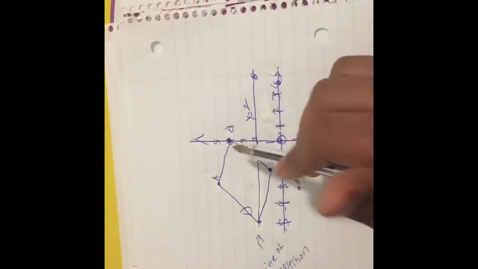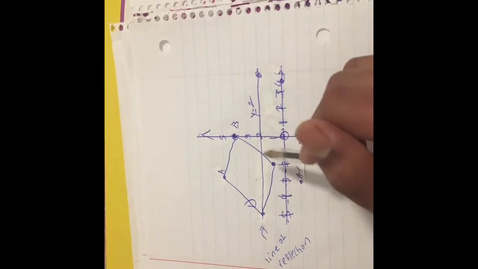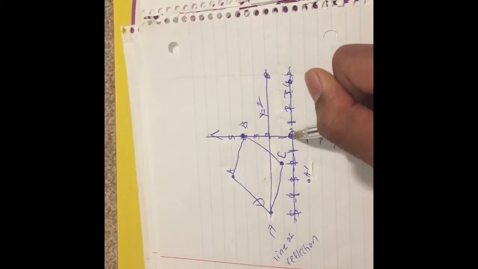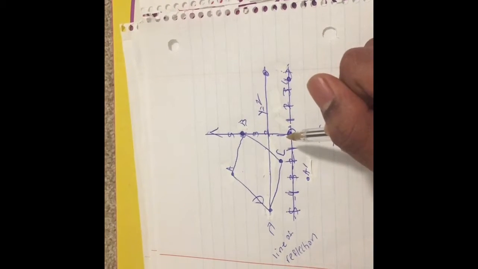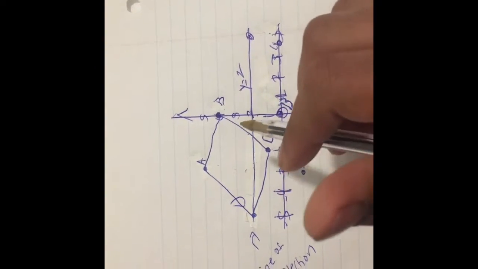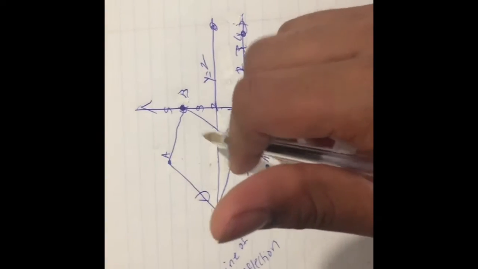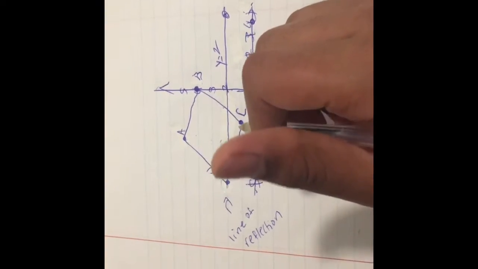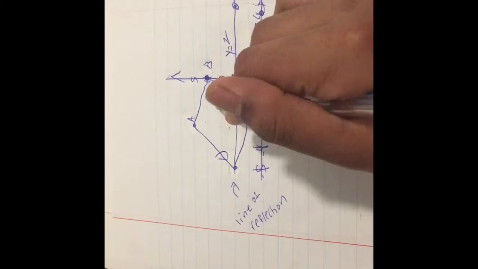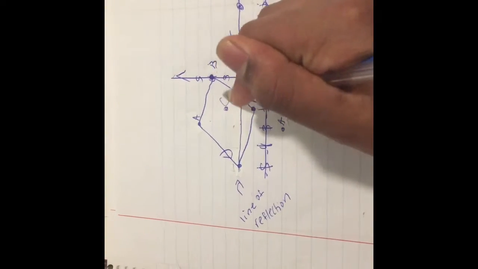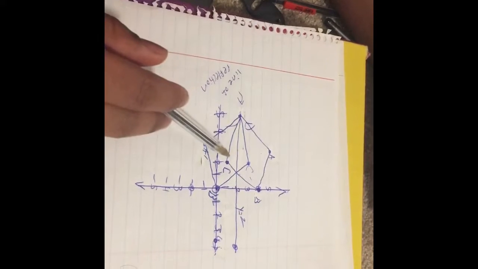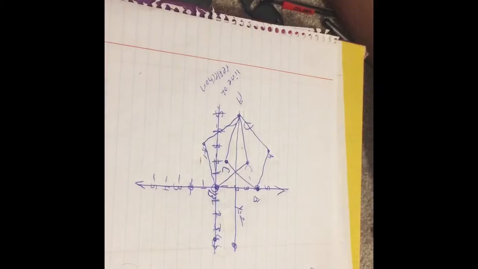As for point B, it is 2 units away from line y equals 2. So you would go back to y equals 2 and go 2 units down, getting at the origin (0, 0). As for C, it is 1 unit away from line y equals 2. So now you would go 1 unit upward from that line, getting you C. As you can see, this is the reflection of the polygon ABCD over line y equals 2.